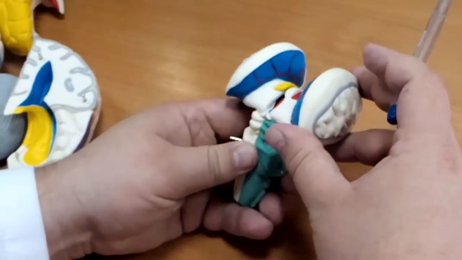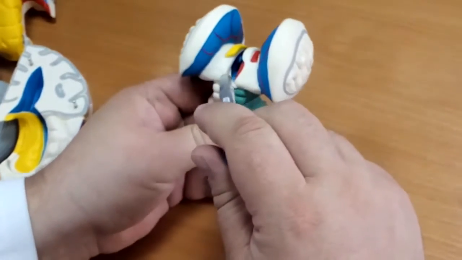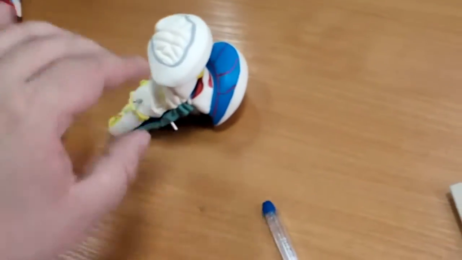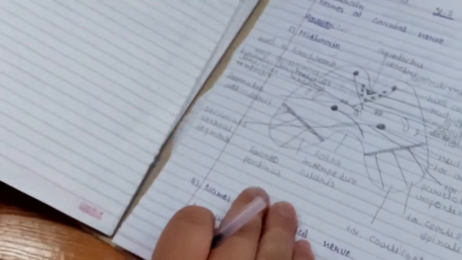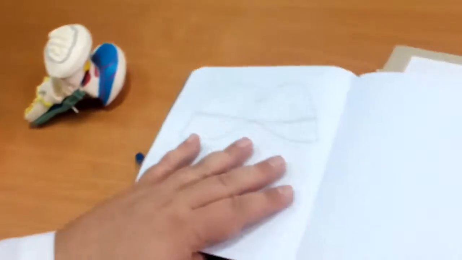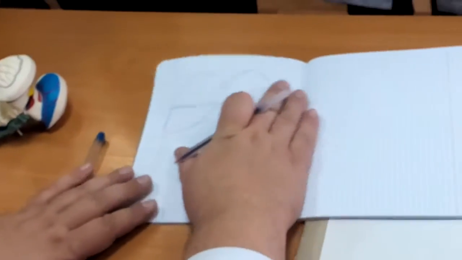Next time you will prepare diencephalon. And diencephalon consists of, just a moment. Okay. It is not necessary to draw diagrams next time, only for your understanding.